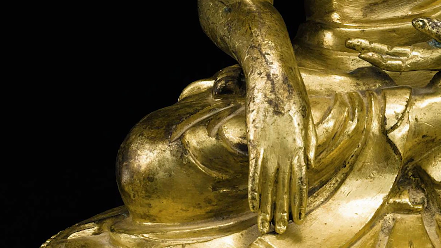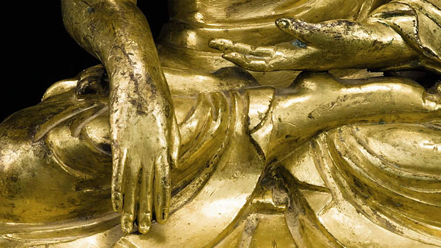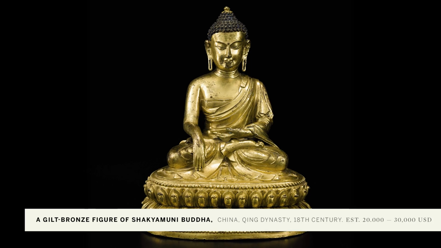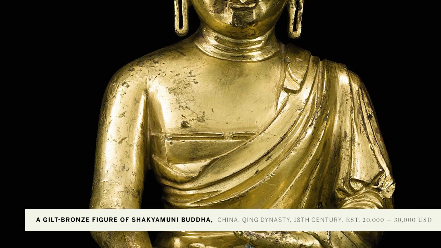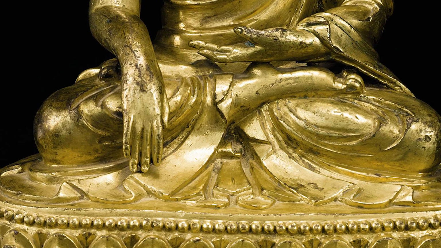One of the most recognizable hand gestures throughout the Buddhist world is Bhumi Sparsha Mudra, or the earth-touching gesture. This gesture, as we can see in this Qing Dynasty sculpture, symbolizes the moment of the Buddha's enlightenment, when he called upon the earth to witness his grand awakening.